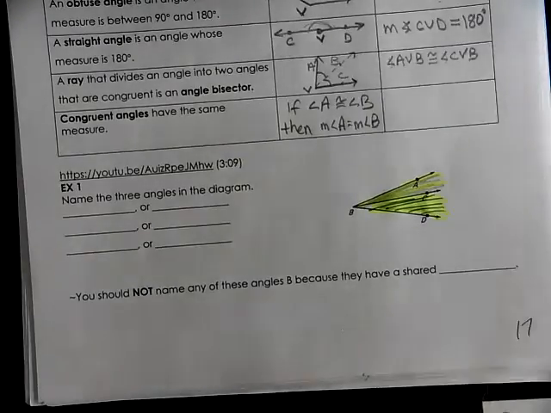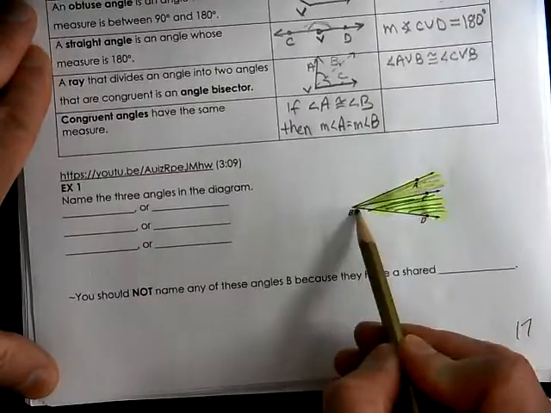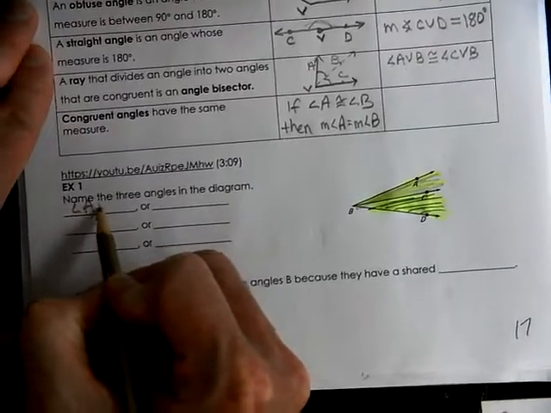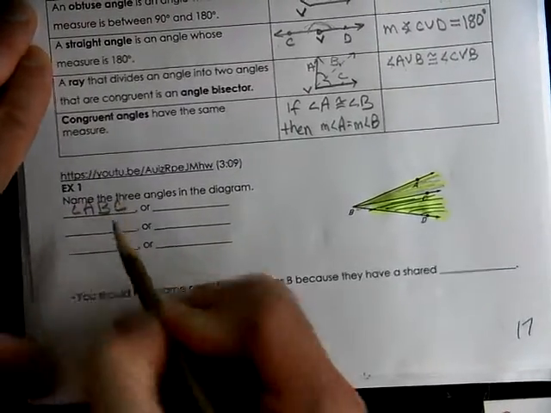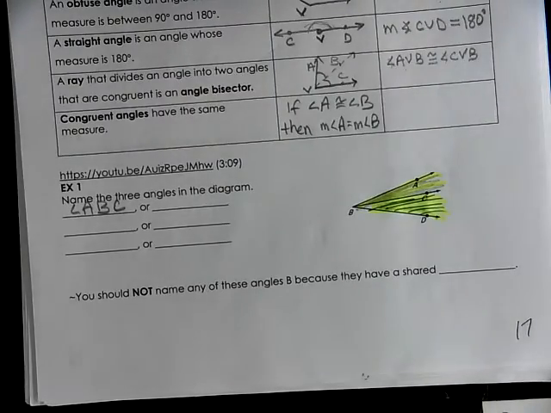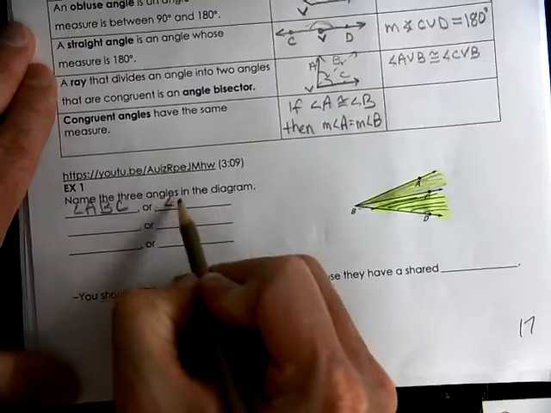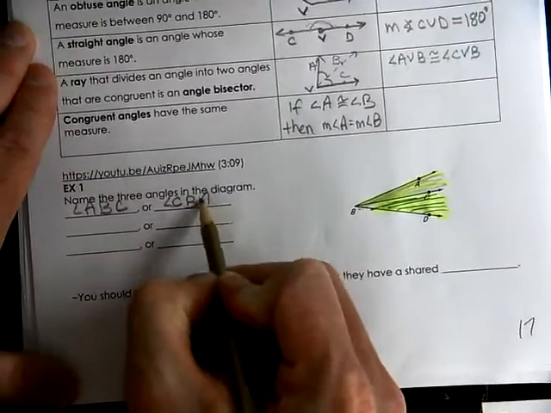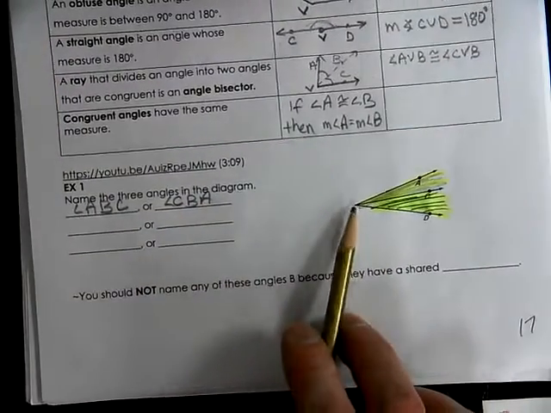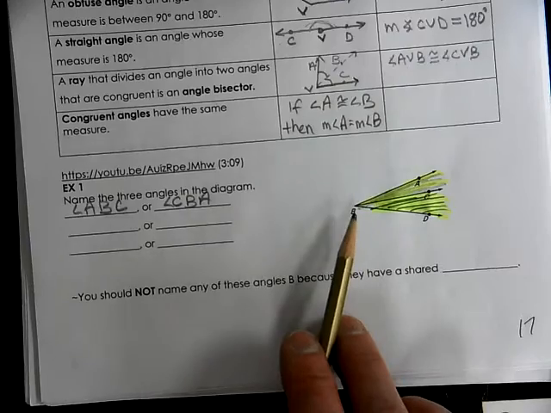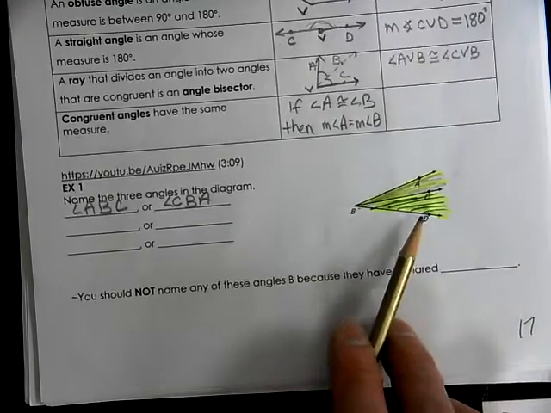So this first angle, ABC, angle ABC. Or you can name it in the opposite order, angle CBA. But notice the vertex has to be the middle letter. Middle letter is the vertex.